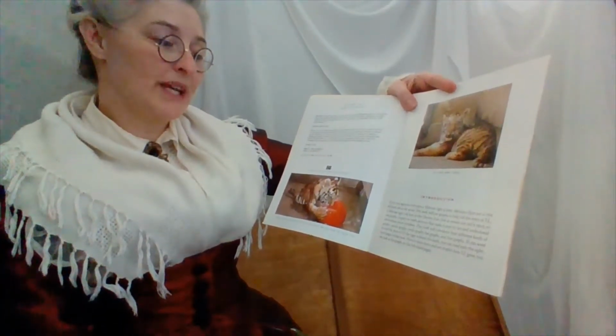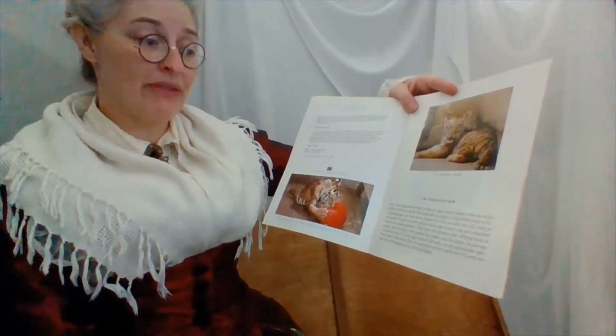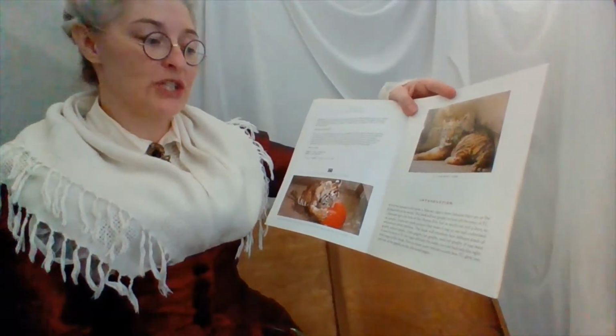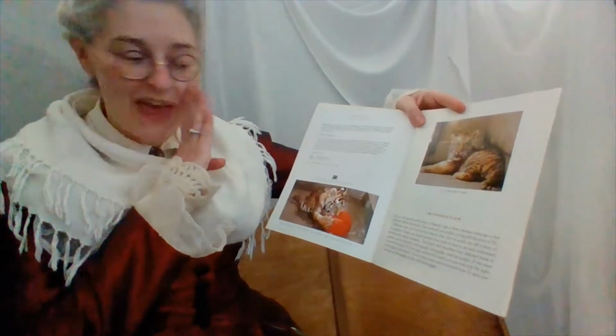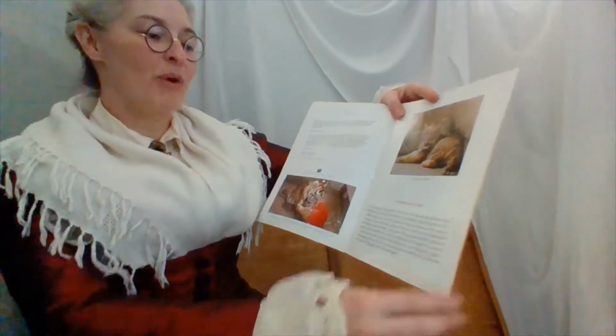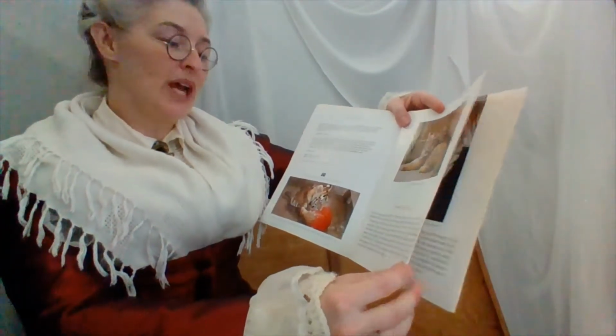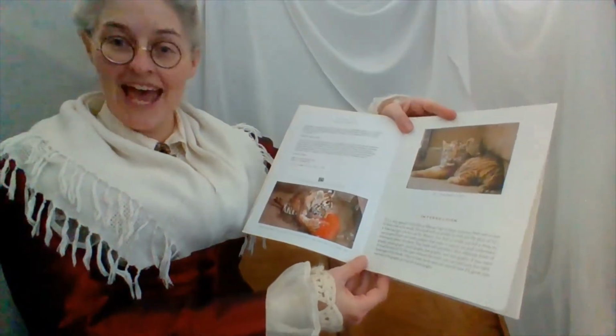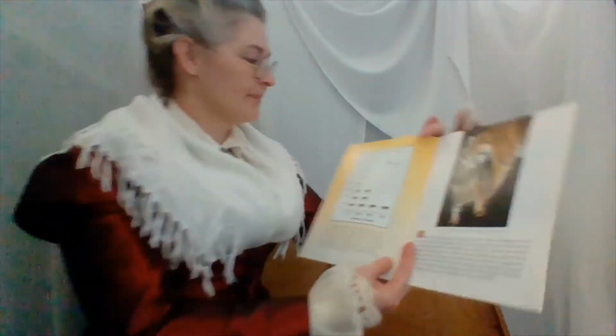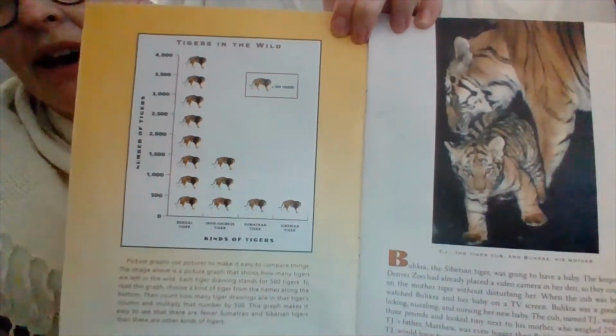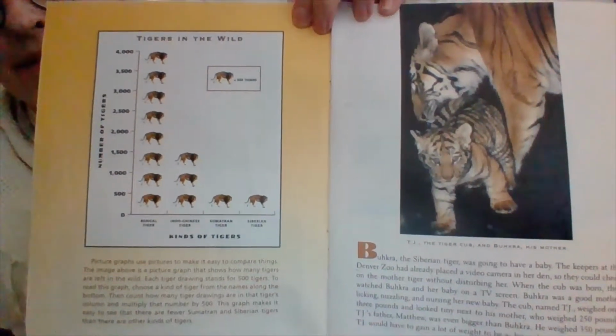If you want to read the story of TJ the tiger without the math, you can read only the right-hand pages of this book, but we're not going to do that. Then, to learn more and see exactly how TJ grew, you can look at the graphs on the left-hand pages. So here we can see our first graph.